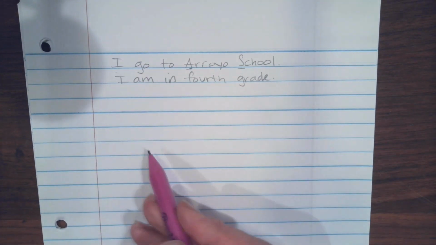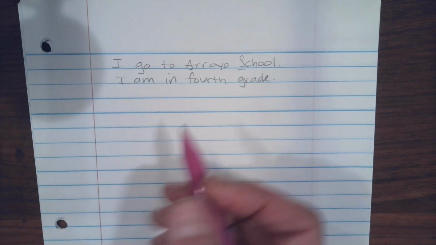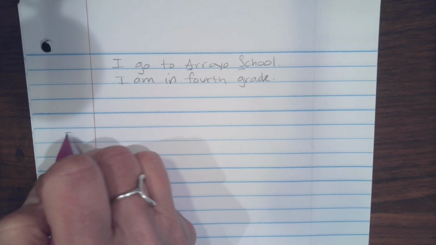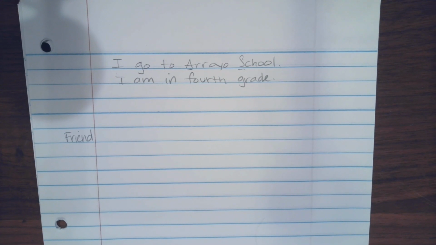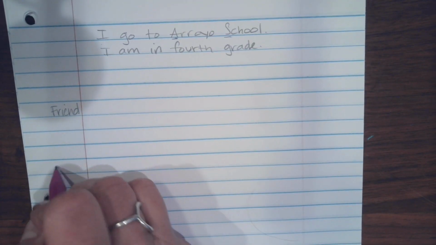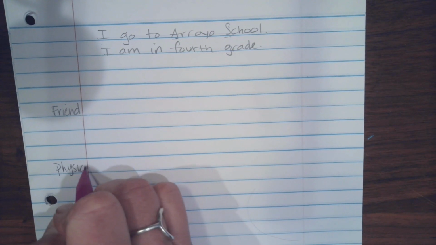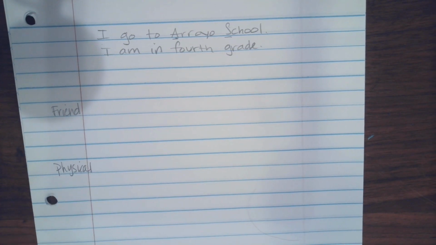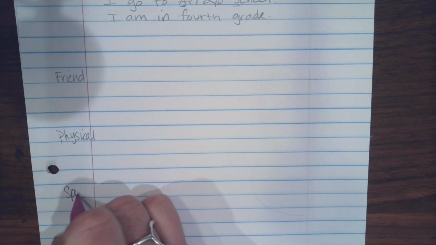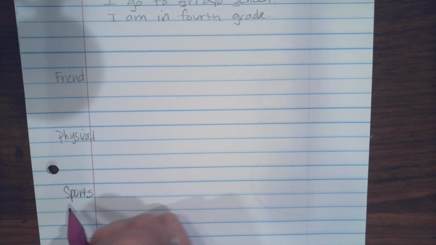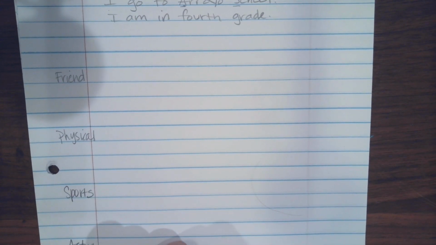So you can write a few sentences about your school if you'd like. I would like you to write about maybe a friend of yours or some of your friends or your group of friends. You can write a couple sentences about that. Okay. You can write a couple sentences about your physical appearance. So what do you look like? And you can write a couple sentences about your sports and a couple sentences about your activities.